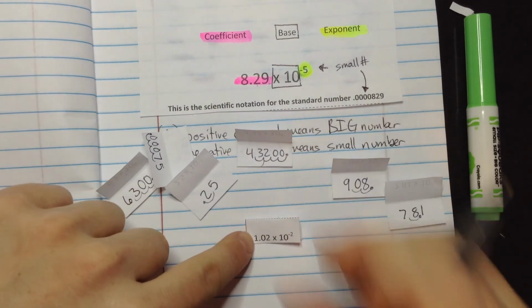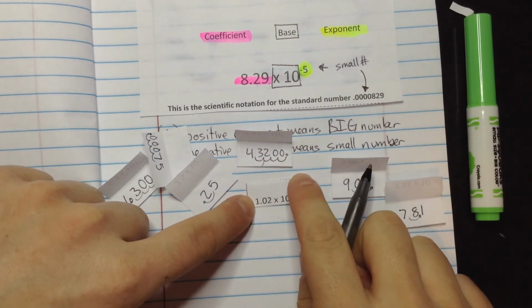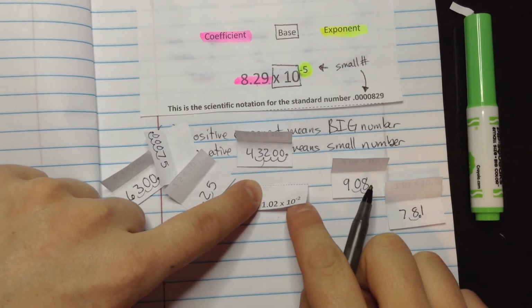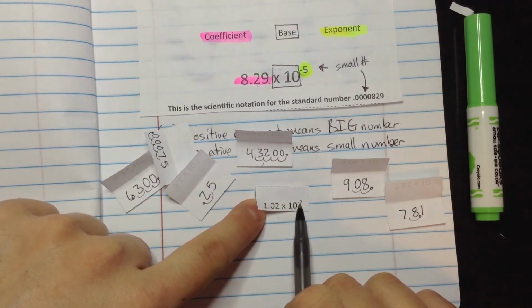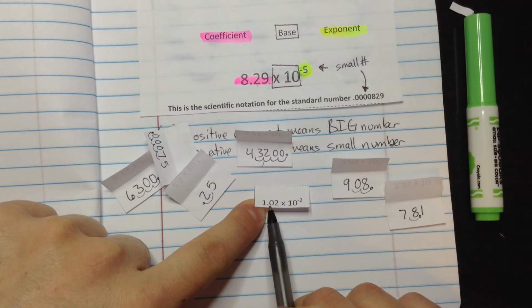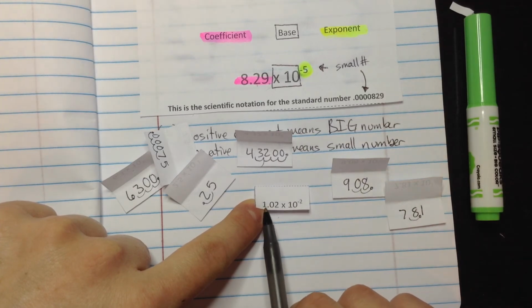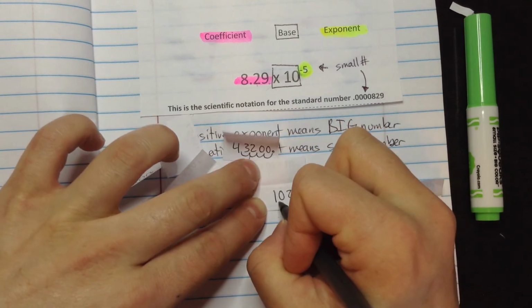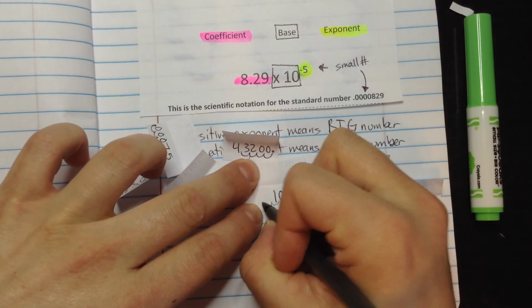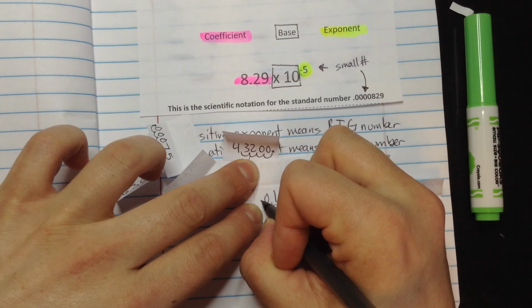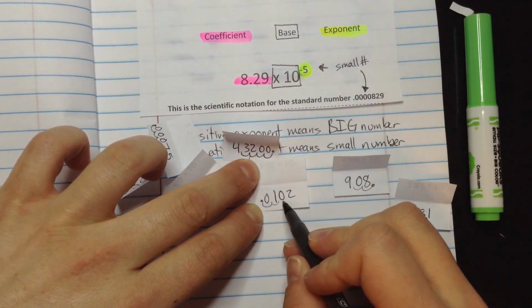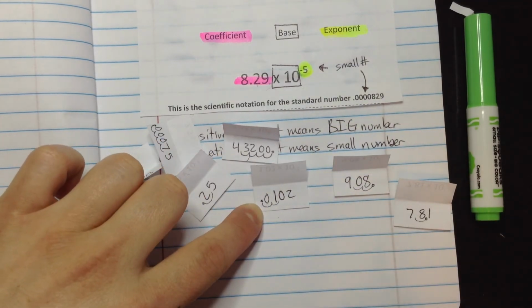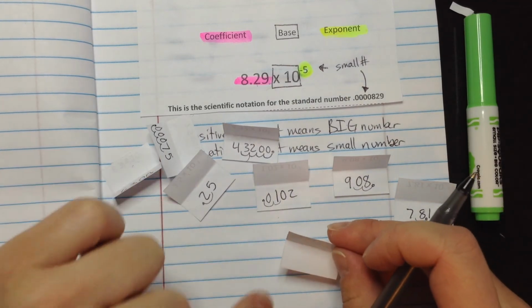Okay. 1.02 times 10 to the negative 2. Negative 2 means this is going to be a smaller number, so I need to move the decimal to make this number smaller. 1 is a pretty small number. We're going to make it even smaller. So 102, 1, 2 spaces, got 1 0 to fill in, so 0.0102 is the number written in standard form, standard notation.